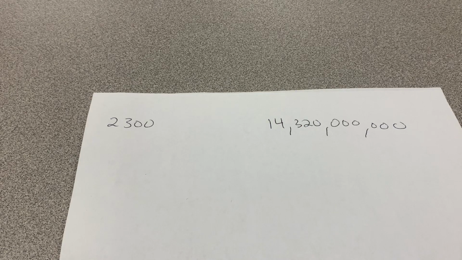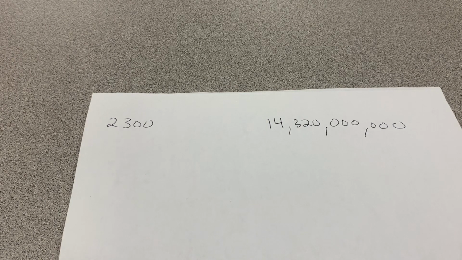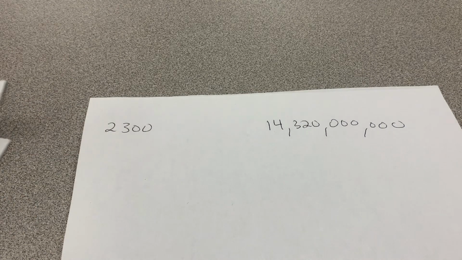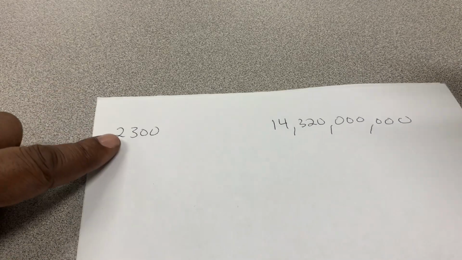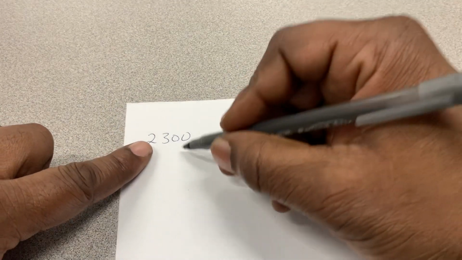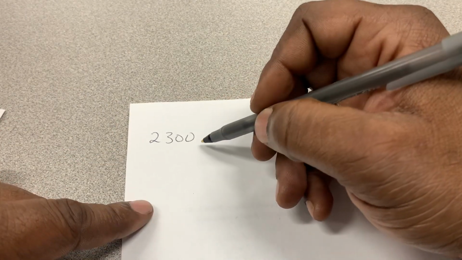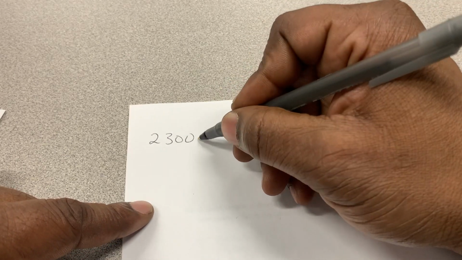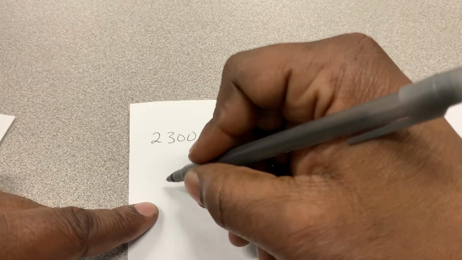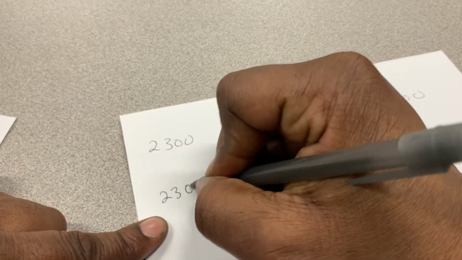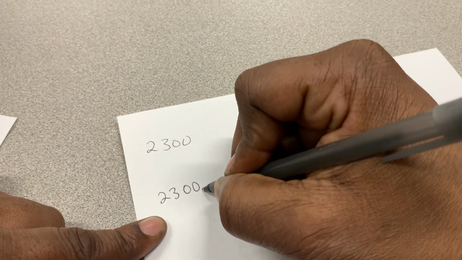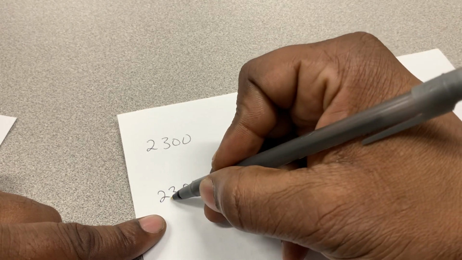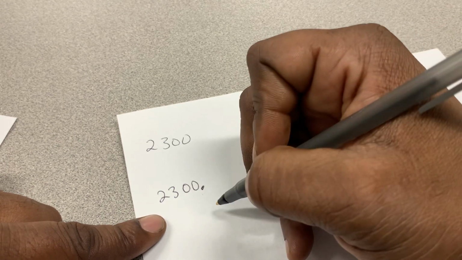Okay, this is my video on trying to turn a number in standard notation into scientific notation. So when I look at this 2300 here, this is basically 2300. Where's the decimal? If you don't see a decimal in the number, it's always going to be at the end. So what I'm going to do is write this 2300. Your decimal is going to be here. So we need to get this decimal in the middle of these two non-zero numbers here.